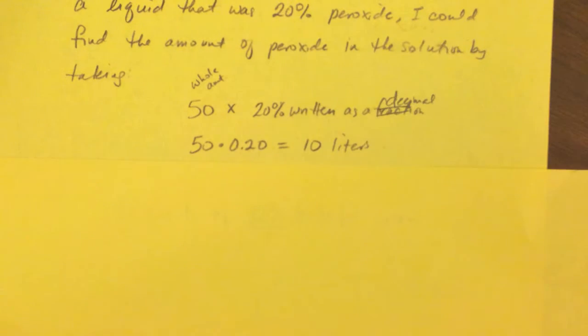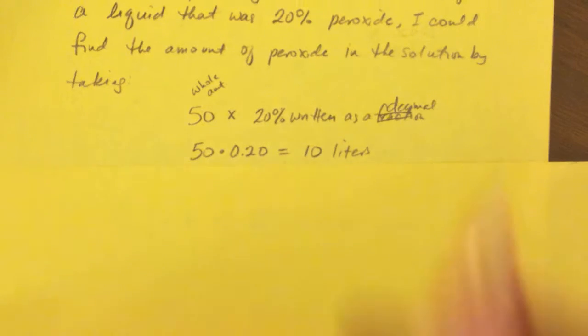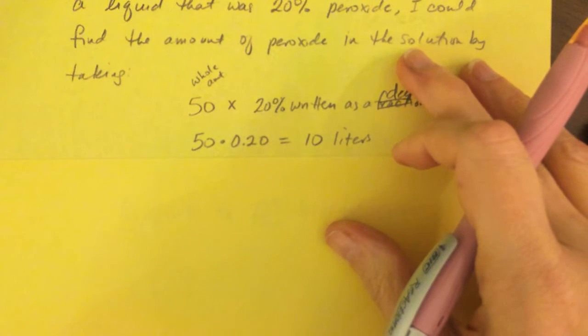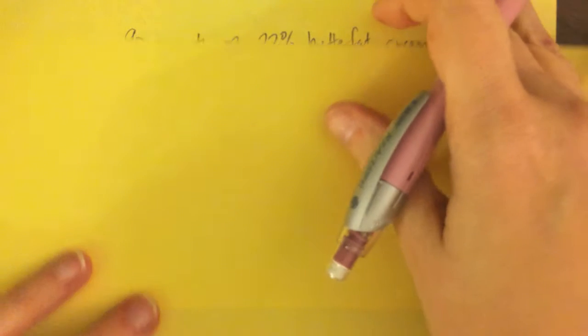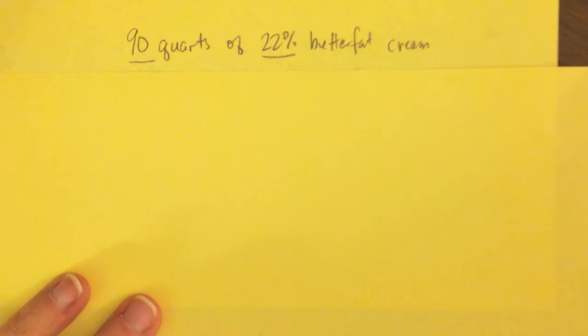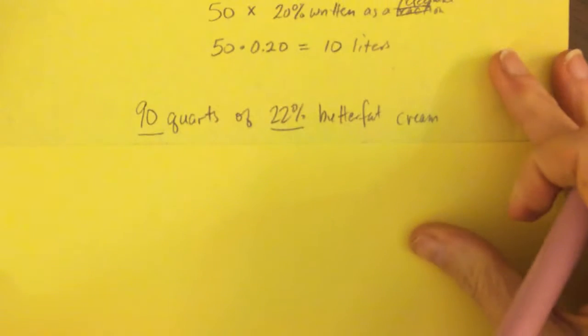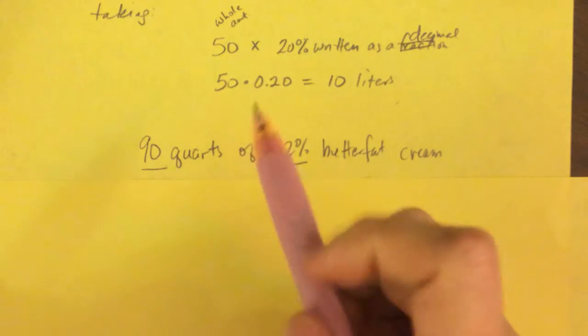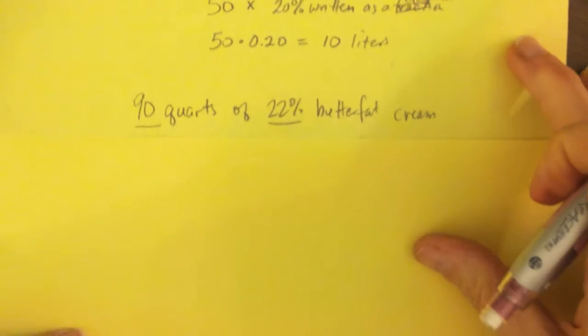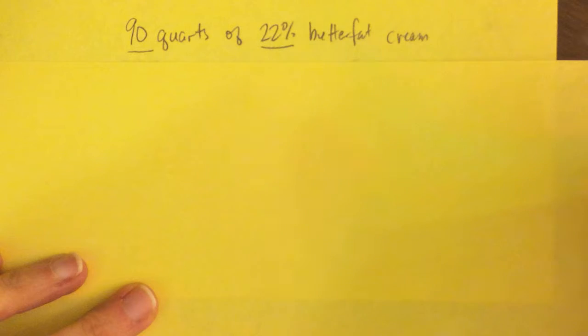Okay? So what I want you to do right now is solve this other question. Let's pretend I have 90 quarts of 22% butterfat cream. I want to know how much is butterfat. That's all I want to know. If 22% of this cream is butterfat and you have 90 quarts, how much is butterfat? So take a minute now and do that math for me. Remember, you're going to take the whole times the percent written as a decimal. Take a minute and do that now.